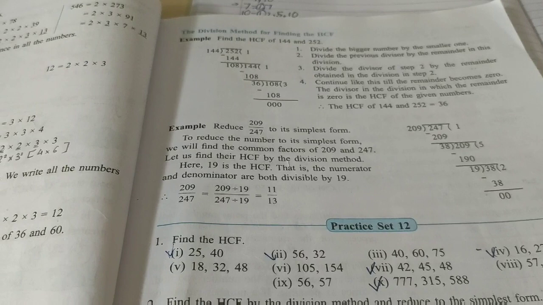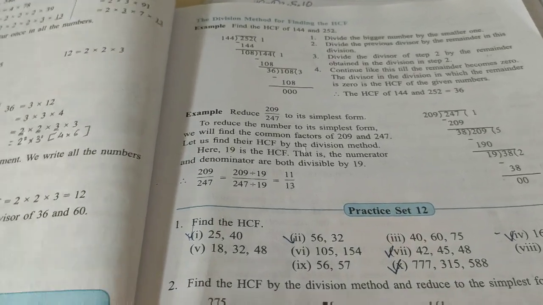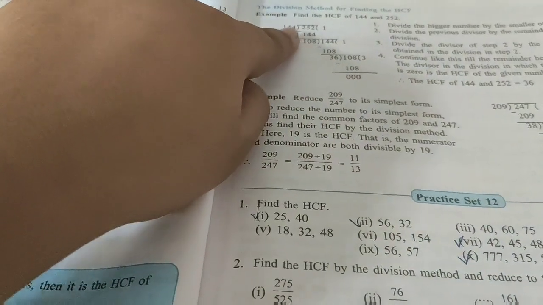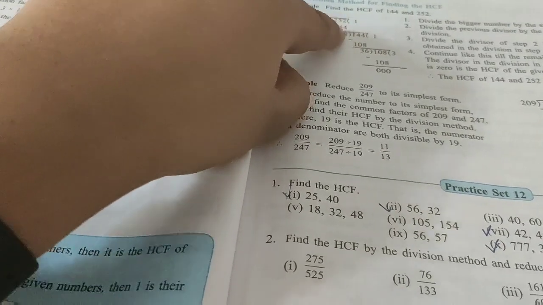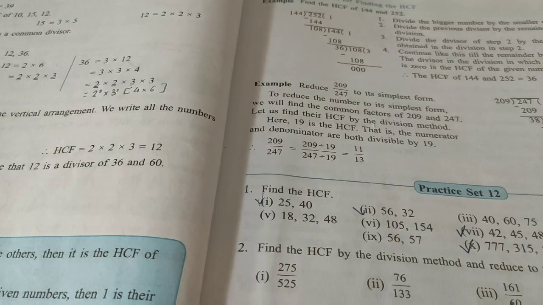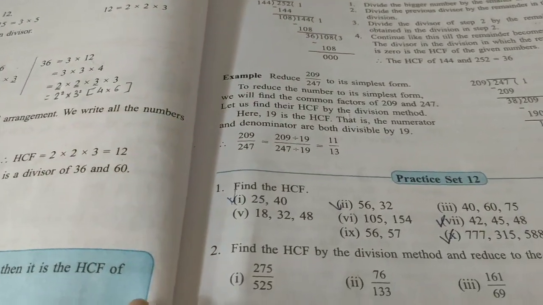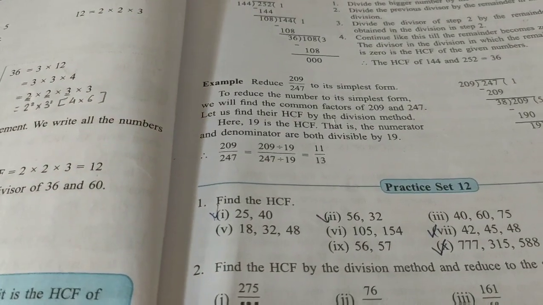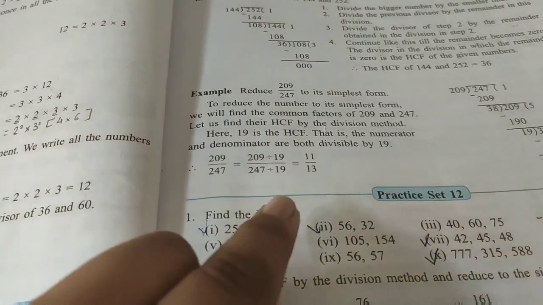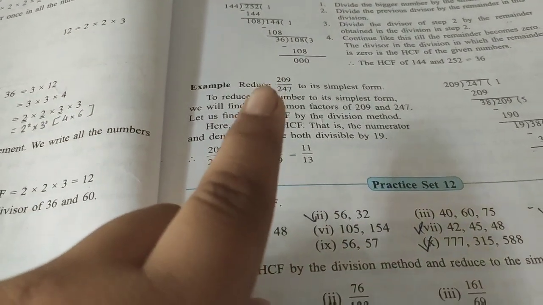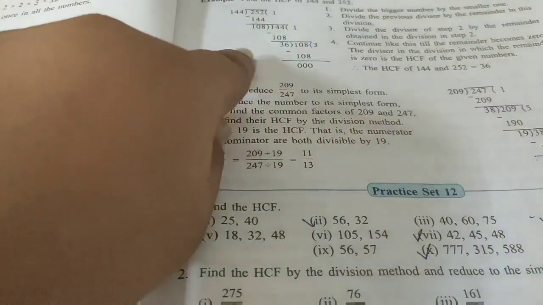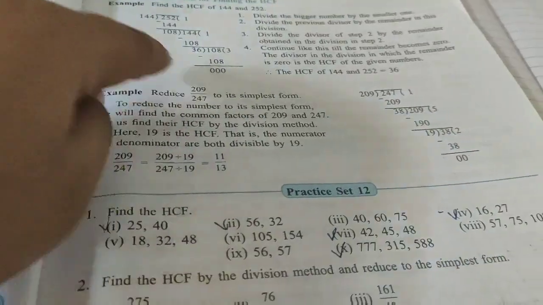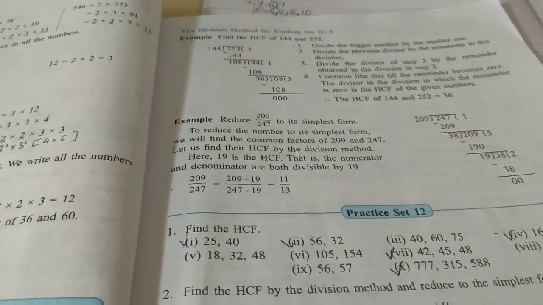This is the division method of finding the HCF. So you have to do division, but in a different way. You have to put another half circle and then write the divisors there. And the last divisor, when the remainder is 0, that number is the HCF. So here the HCF is 36.